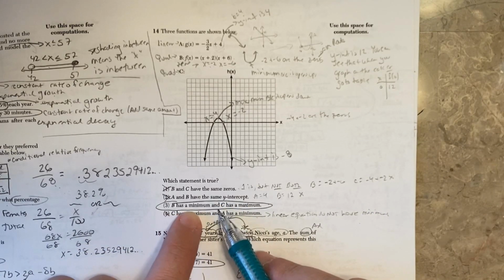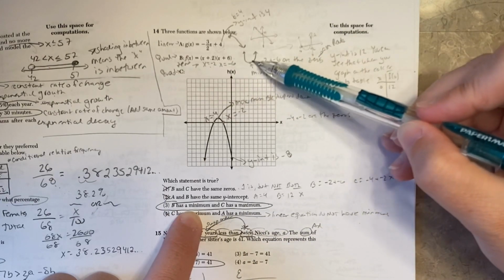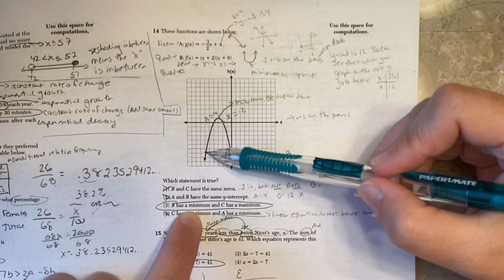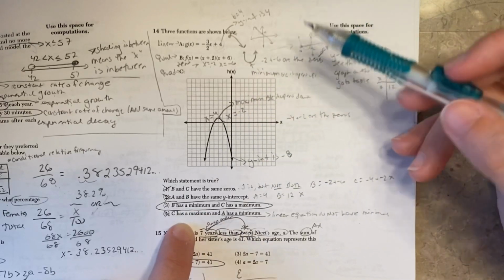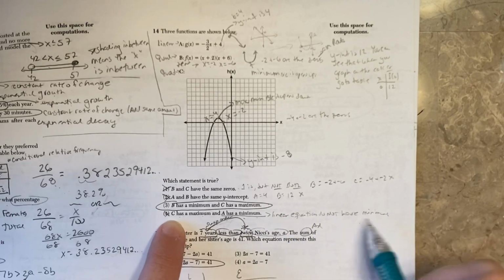B and C, B has a minimum, C has a maximum. Okay, so B, it's a positive x squared, so happy face, so you're going to have a minimum, and C is a sad face, so you're going to have a maximum, so that is correct. C has a maximum, A has a minimum. No. Linear equations don't even have a minimum, so that's it.